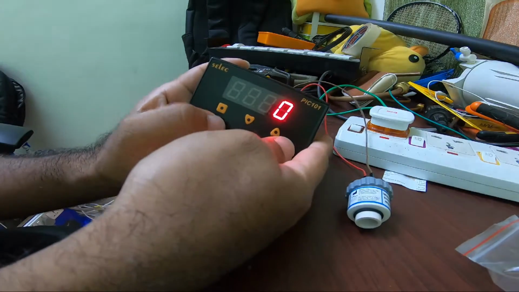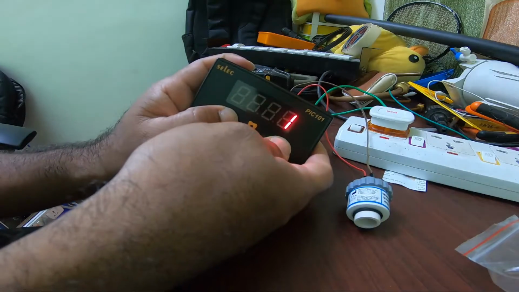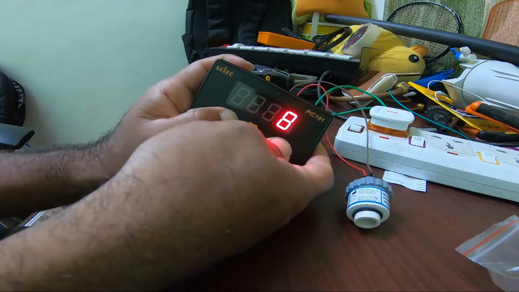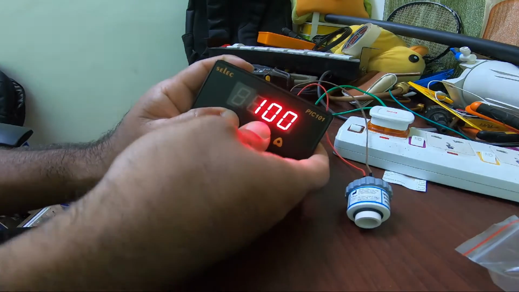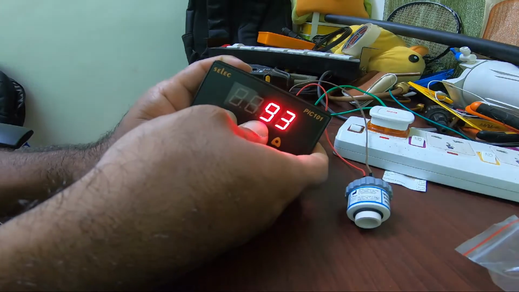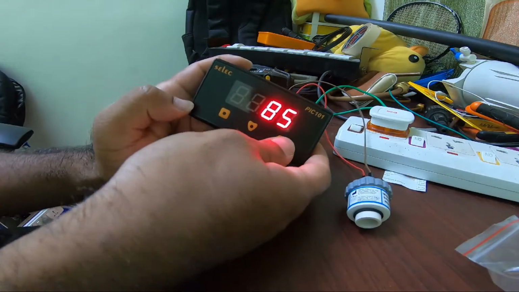It displays code. You press the square and the upward arrow for a few seconds and get into number 85. Okay, now press the up arrow.